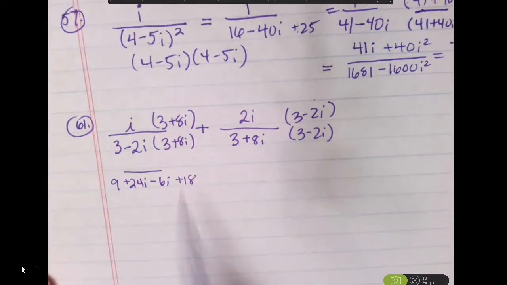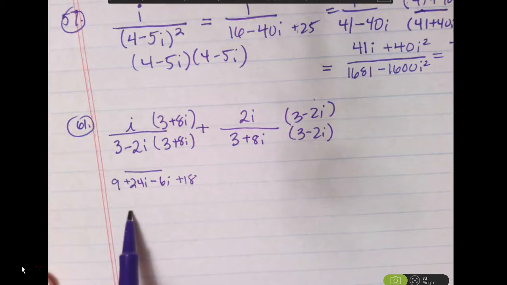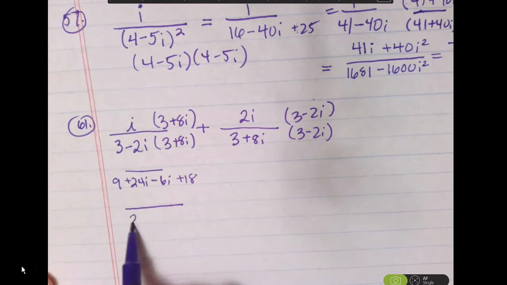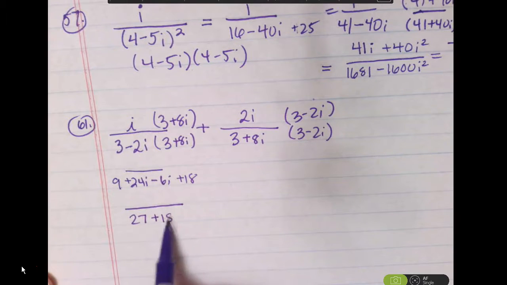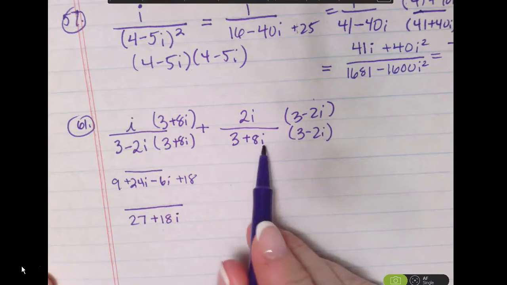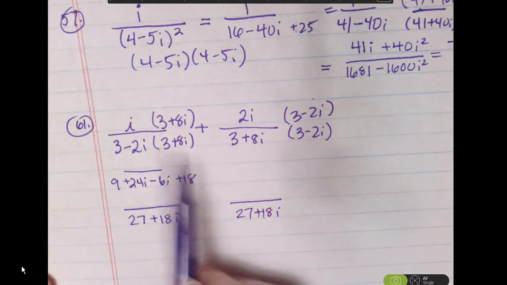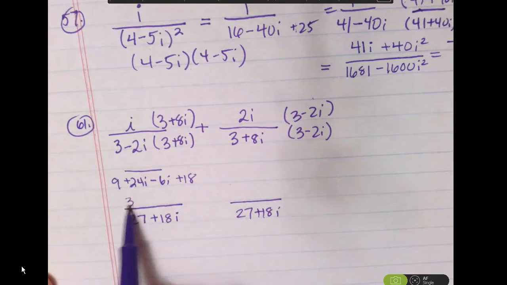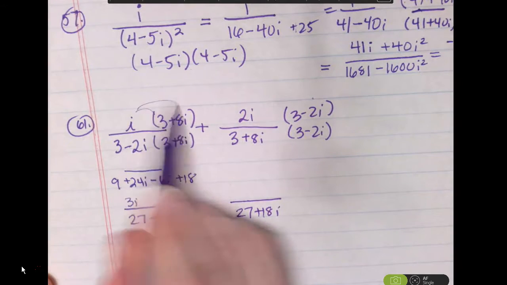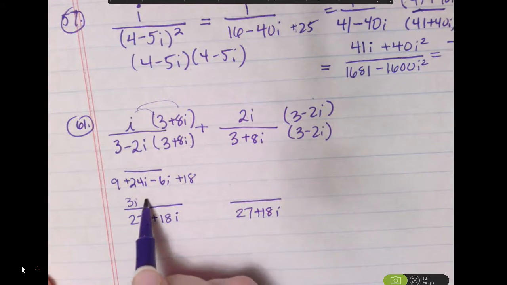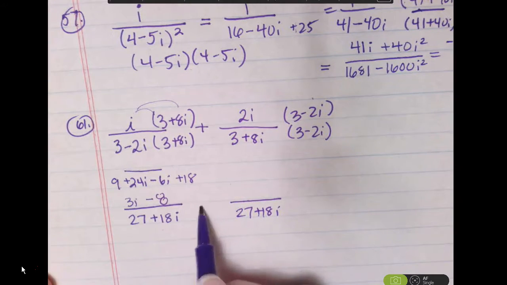So let me just come down one more layer and clean that up a little bit. 9 and 18 is 27 plus 18i, and so that's going to be my denominator over here as well. And now i times 3 is 3i, i times 8i is 8i squared, which is minus 8.